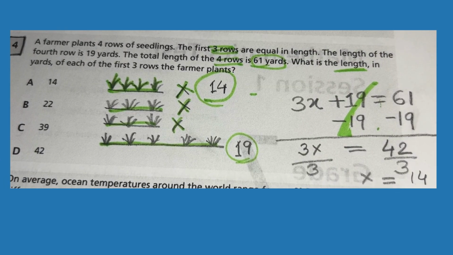Question number 4. A farmer plants 4 rows of seedlings. The first 3 rows are equal in length. The length of the 4th row is 19 yards. The total length of the 4 rows is 61 yards. What is the length in yards of each of the first 3 rows the farmer plants?